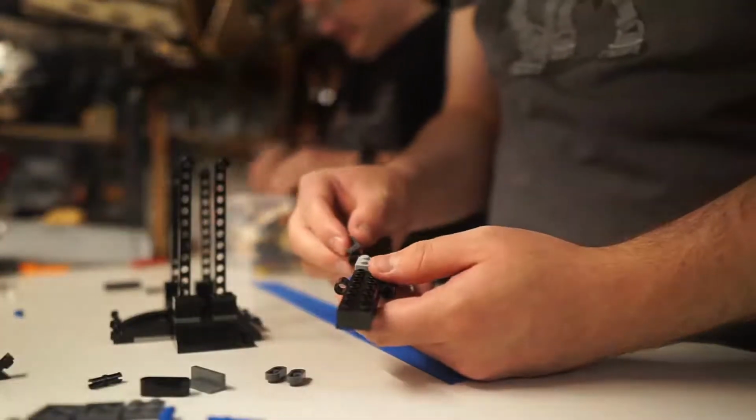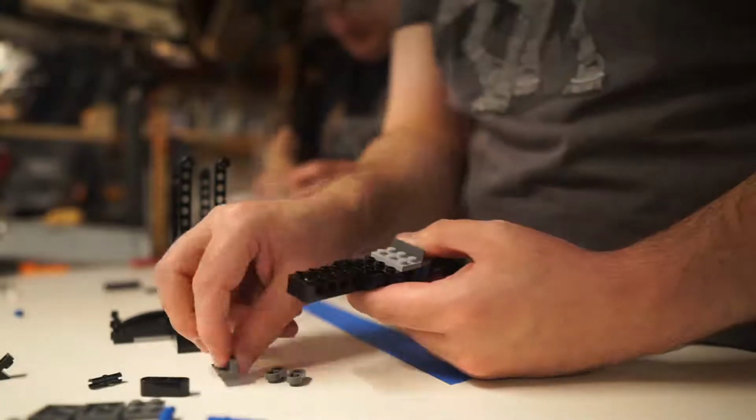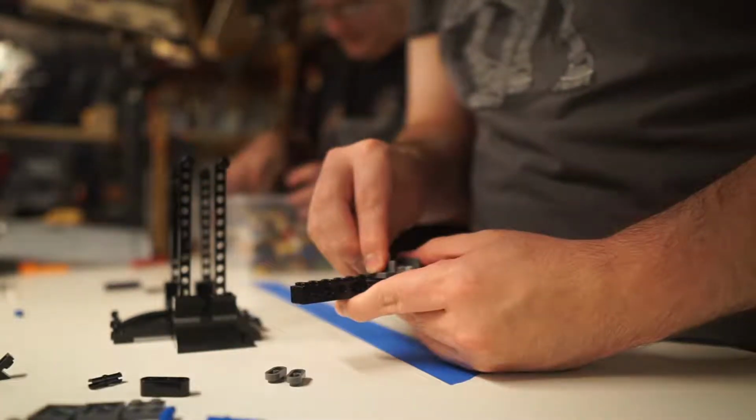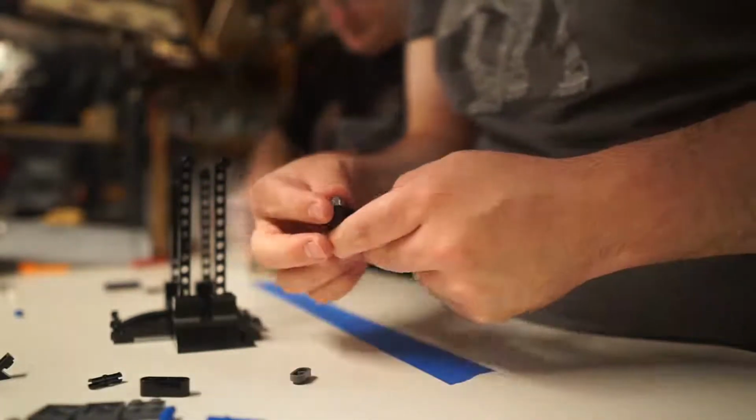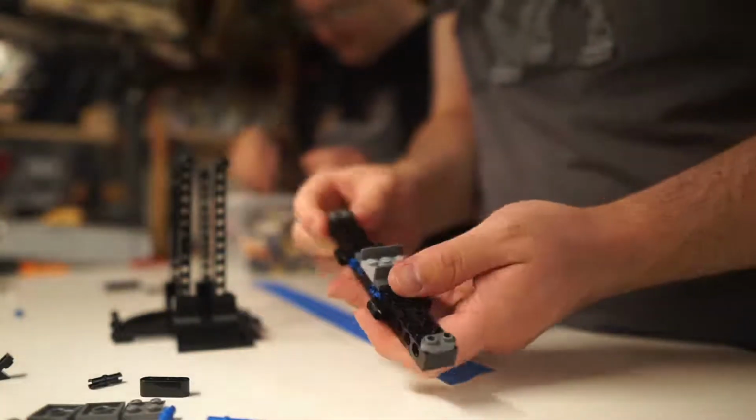What are we building now? It's going to be a great sound on the mic. But then again, any of the Lego ones are great.